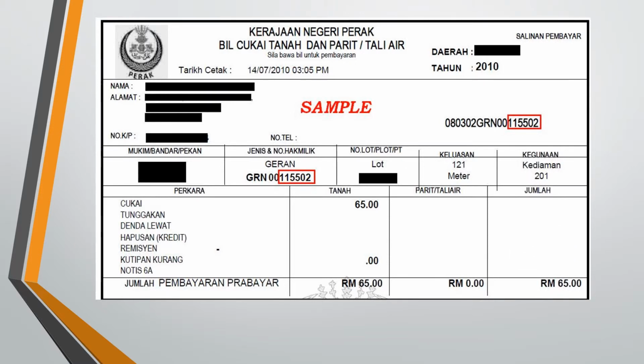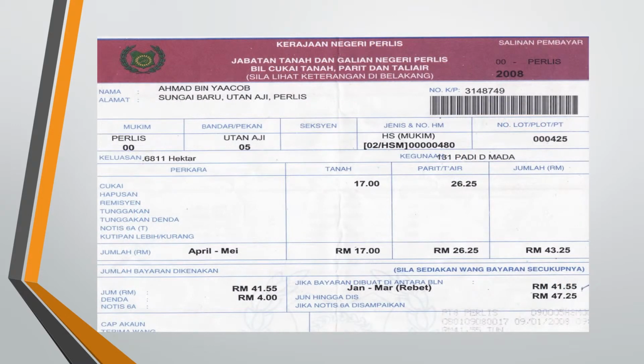This is an example of cukai tanah from Perak Darul Ridzuan. And another one is an example of cukai tanah from Perlis Indera Kayangan.